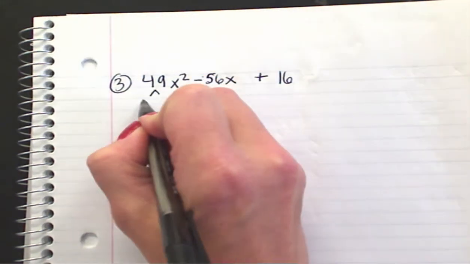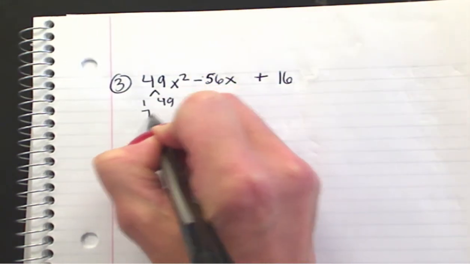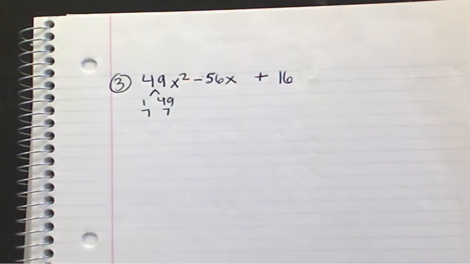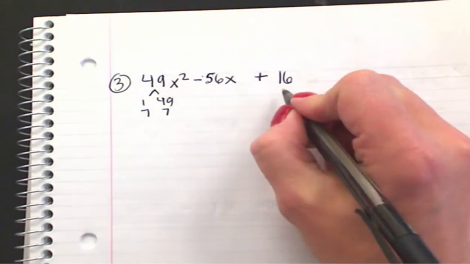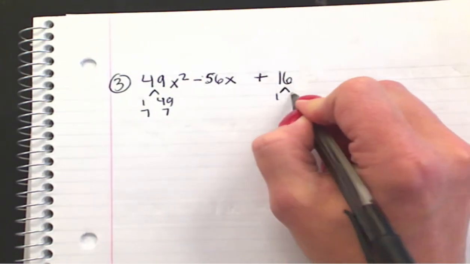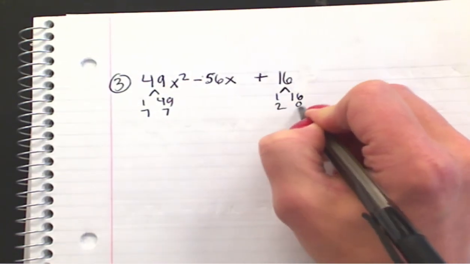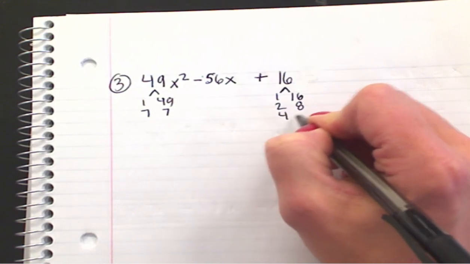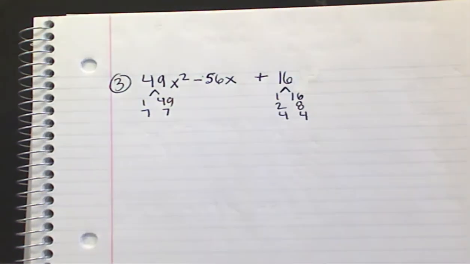Write down your possibilities. Perfect squares don't usually have a lot of possibilities. How do you know it's a perfect square? Oh, 7 and 7. Okay, let's try 16. Okay, I first noticed that I have a perfect square. Now I can go through this process and I can check every possibility. But your number is 56, guys. Look at how you're going to multiply and get 56.